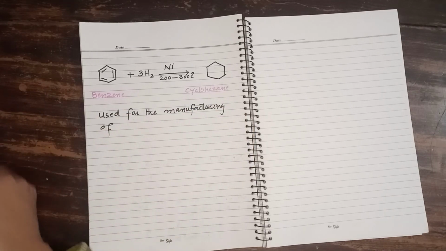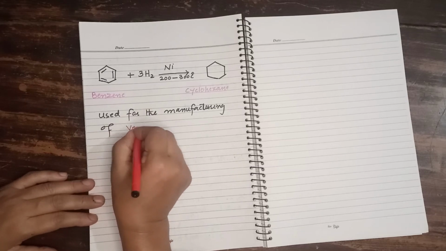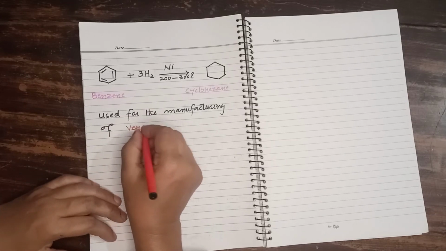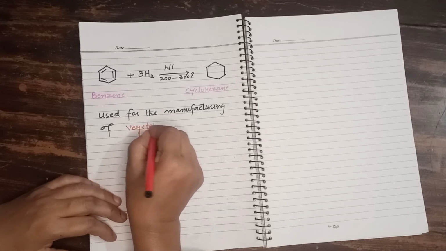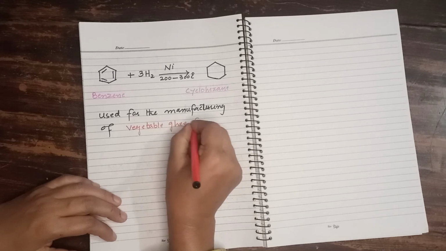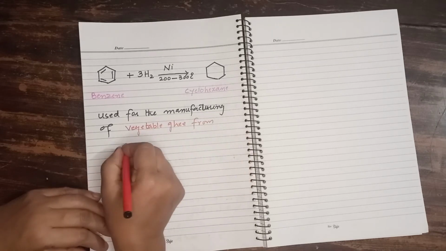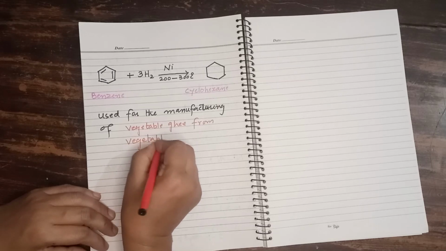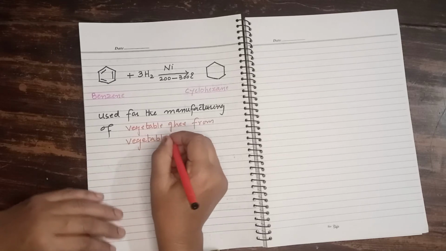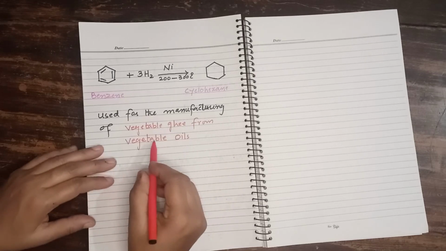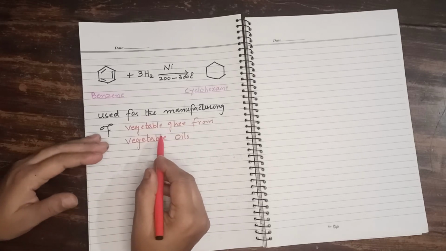This is the commercial importance of hydrogenation.